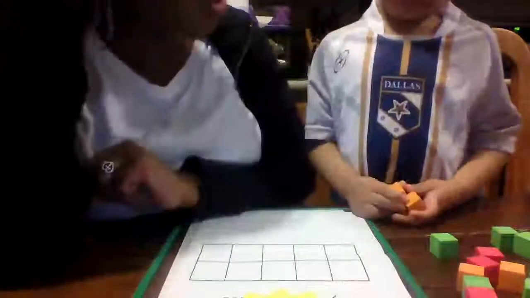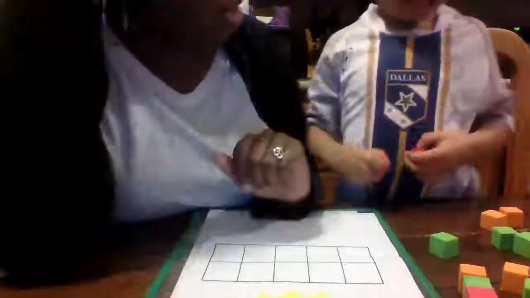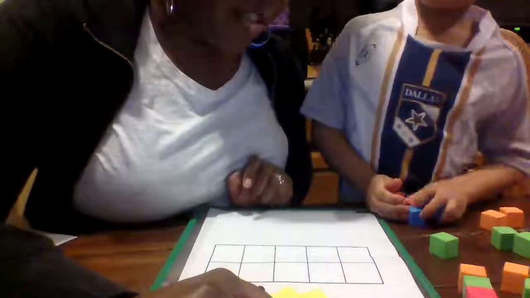Okay, let's do this one. Okay, so do you want to pick two colors that you want to use? So which 2 colors do you want to use? Okay, and which other one? What other color do you want to use? And blue. The blue. Okay, so what's this number? Okay, so let's do this last one, and then you can go play. So what number is this? 1. 1, and what number is this? 2. Okay, so which color do you want to use first?